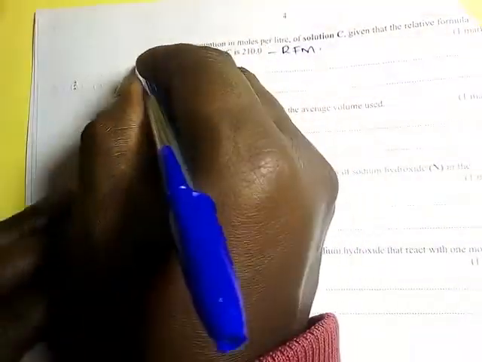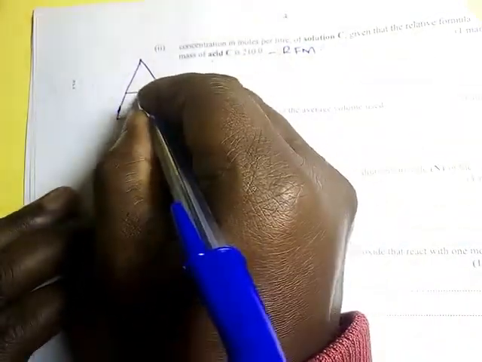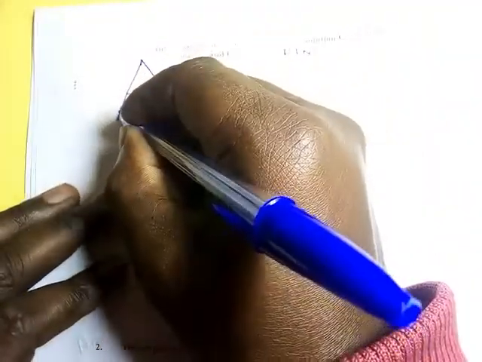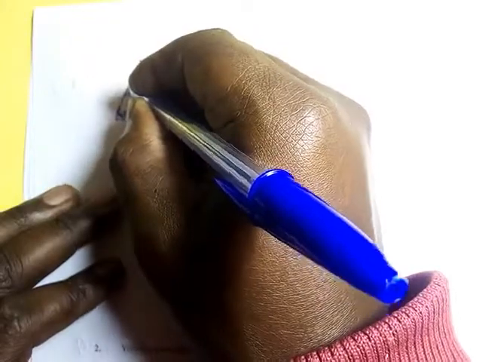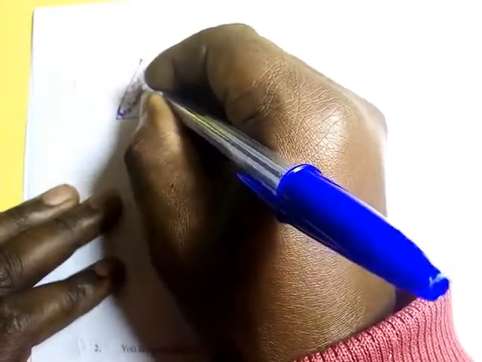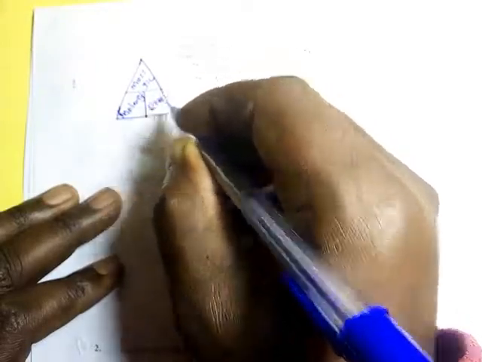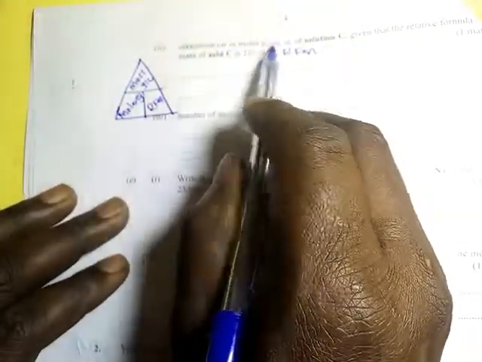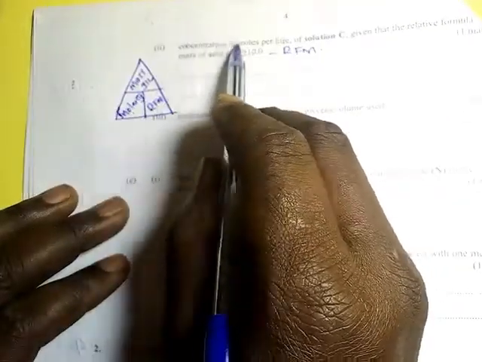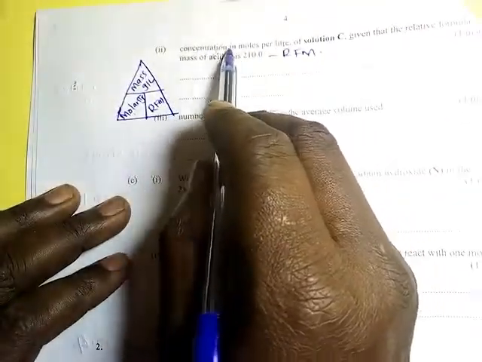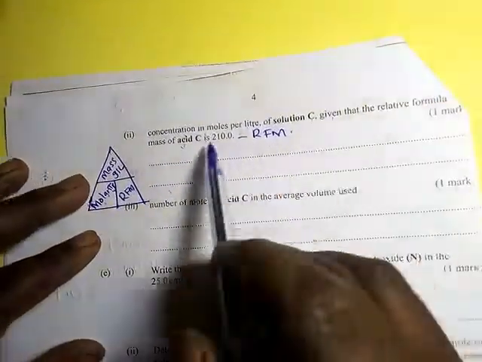Therefore, here I will give you this triangle. Here write molarity, here we have mass in grams per liter, and here we have RFM. Concentration in moles per liter means molarity. So long as it is the number of moles in 1 liter, that is concentration, then it is molarity. So the question is asking how to calculate the molarity.